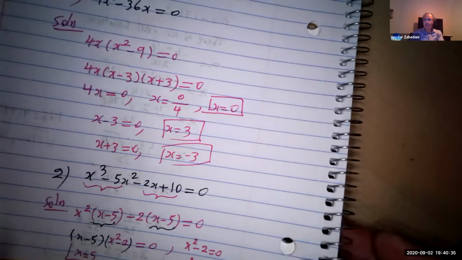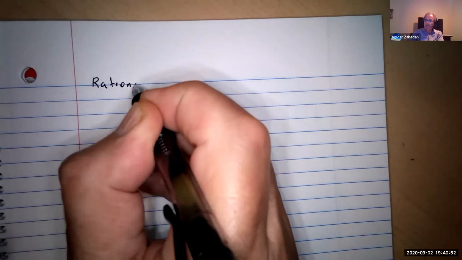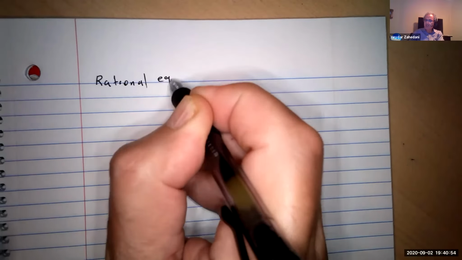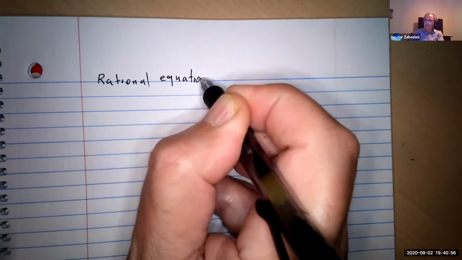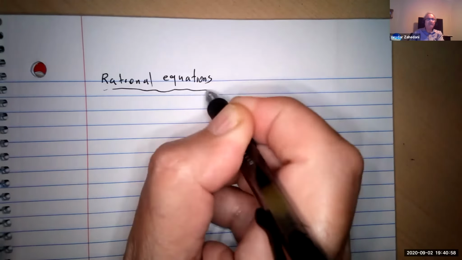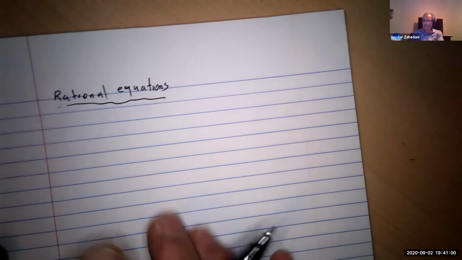The other type of equation is, again, a rational equation. We already talked about it. So you are going to have some special ones over here because we didn't know the quadratic formula officially. So some rational equations again. I'll give you an example to see what's the difference between this group and the one that we did the other night.